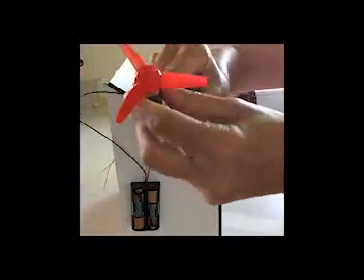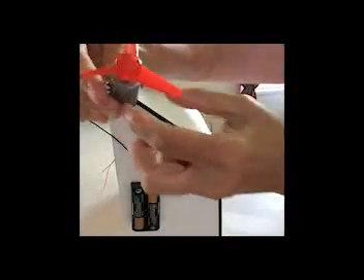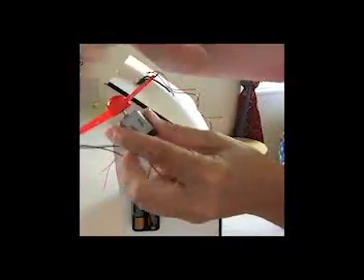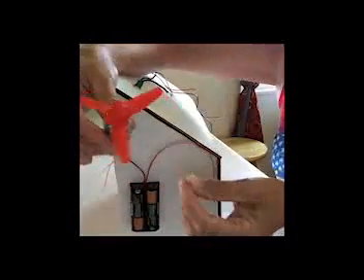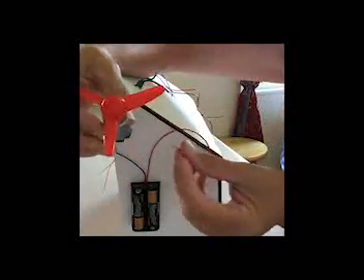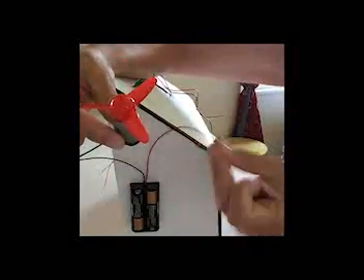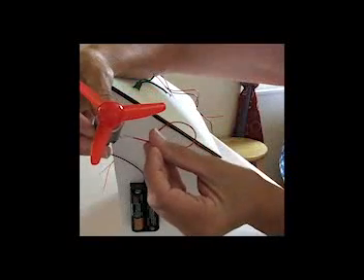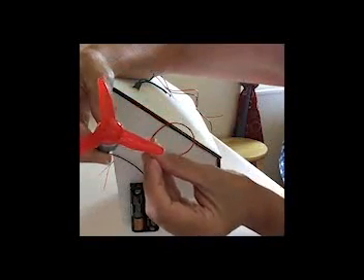Let me see if I can hold this up a different way where you can see it a little better. So I have my black wire over here. This is hard to hang on to, it's so little. And I have my open circuit because this wire is not touching. So let's touch this wire, and there it goes.